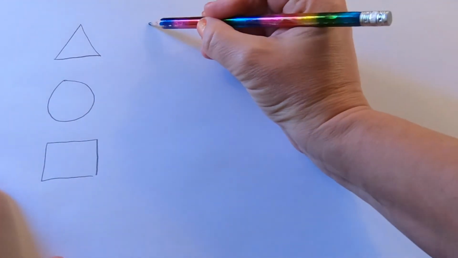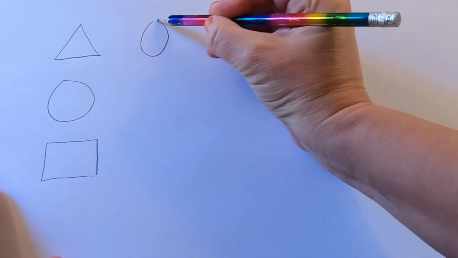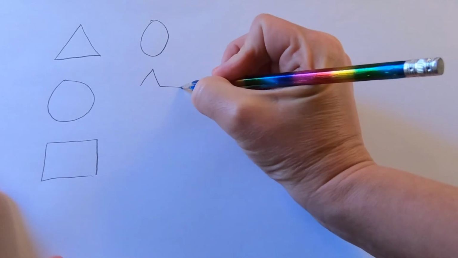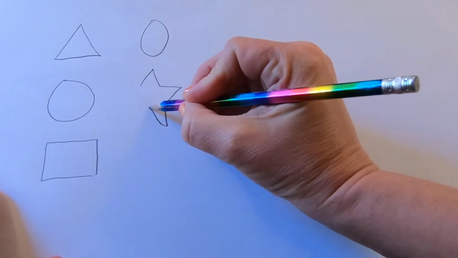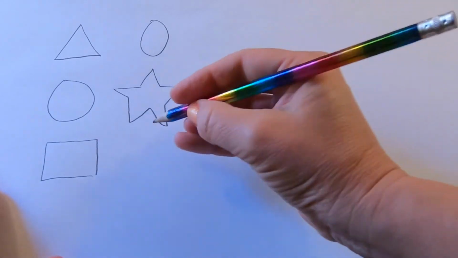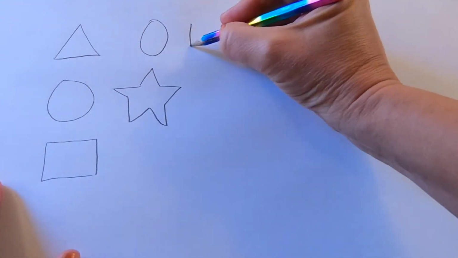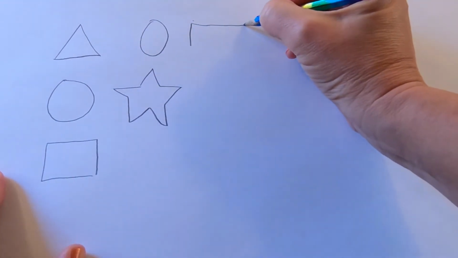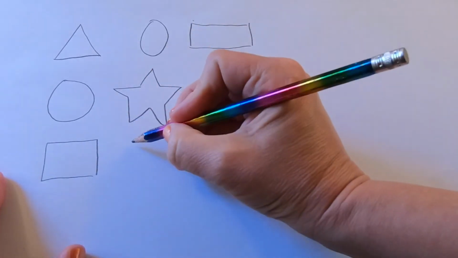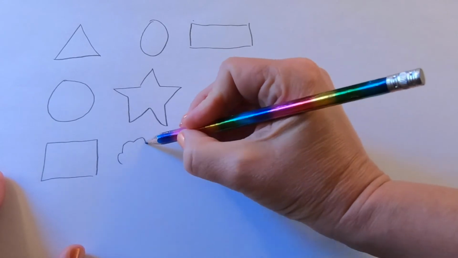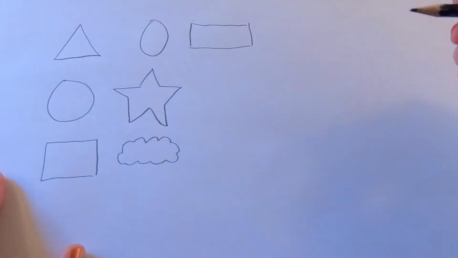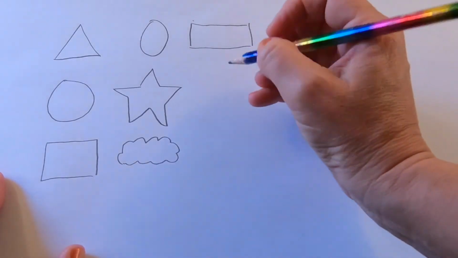Oval. Star. Rectangle. Cloud. Parallelogram.